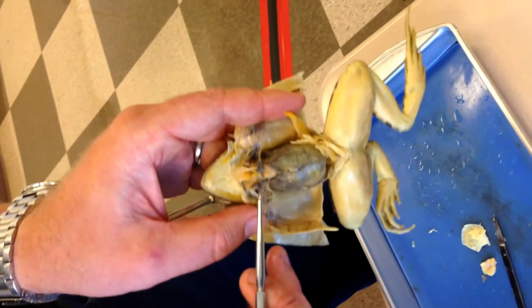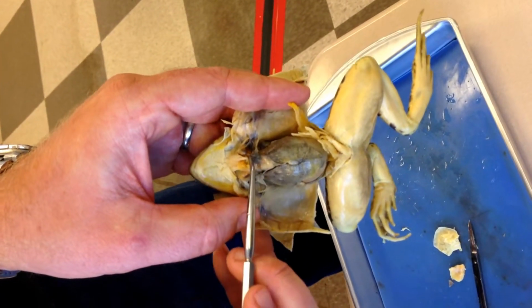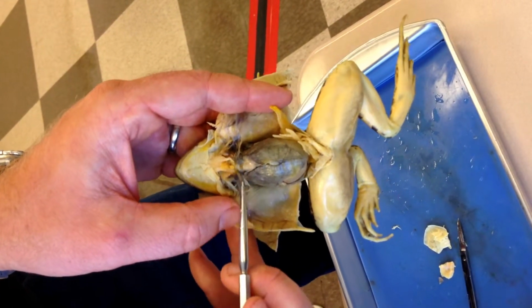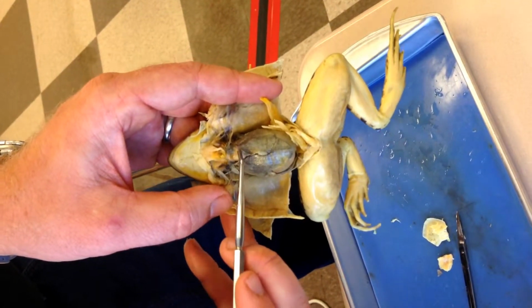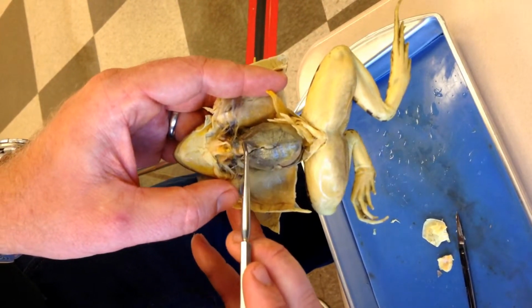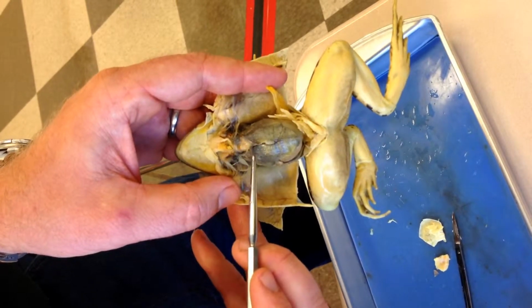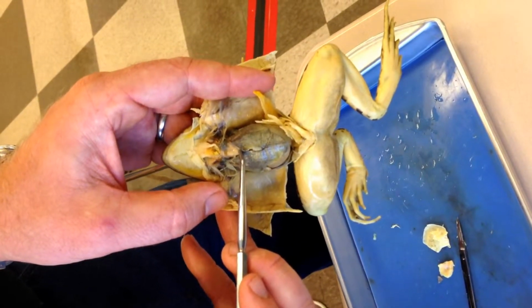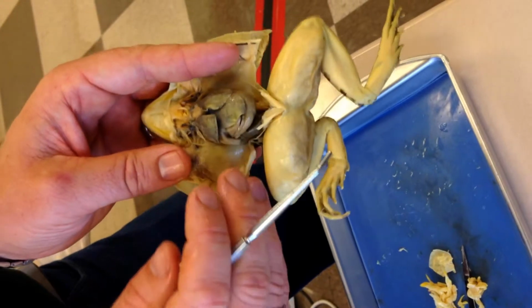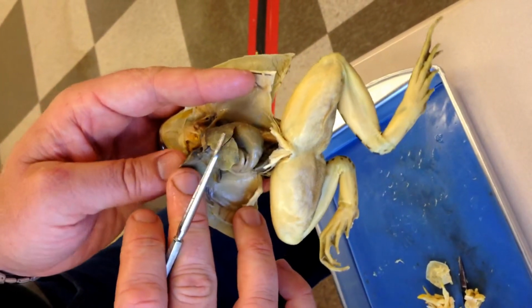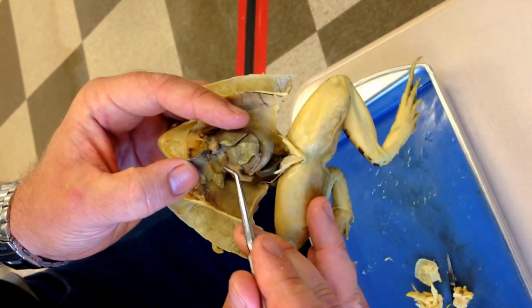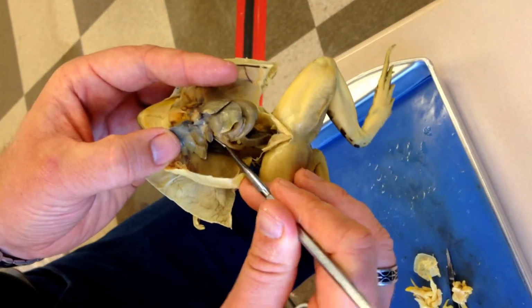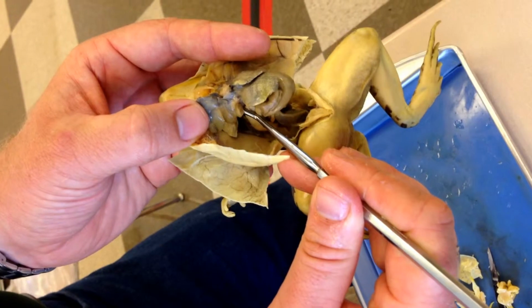Number 11, this beige organ that sits right on top of the, I almost said the answer to number 9. So number 11, what is this beige organ here? Okay, go ahead and pause. Number 12, if you lift up this lobe of the answer to number 9, there's a little small bag the size of a pea.